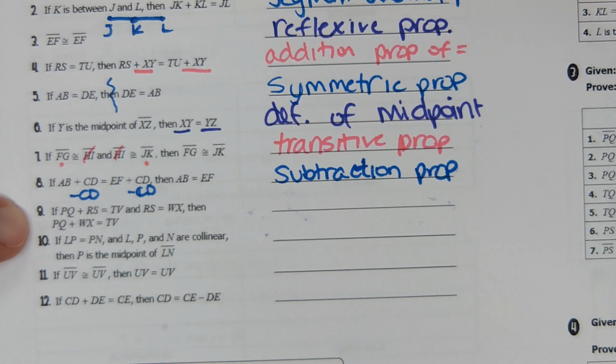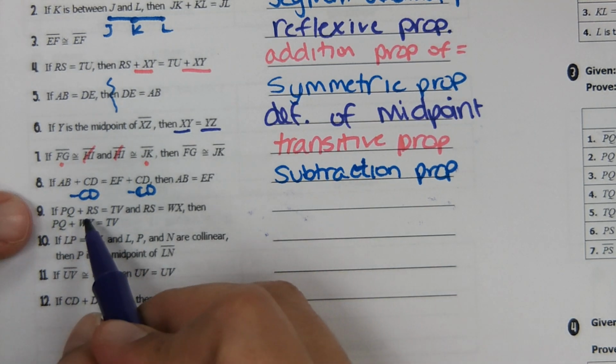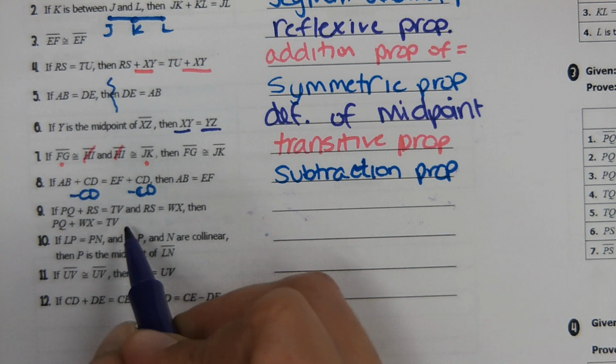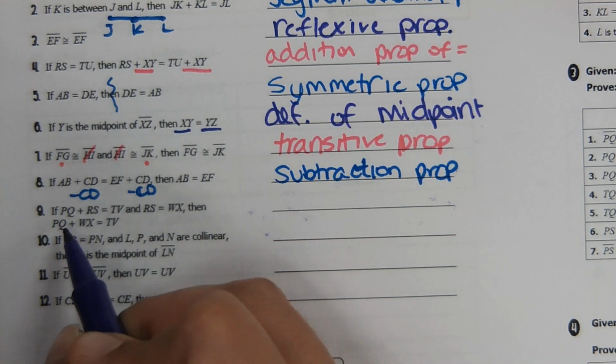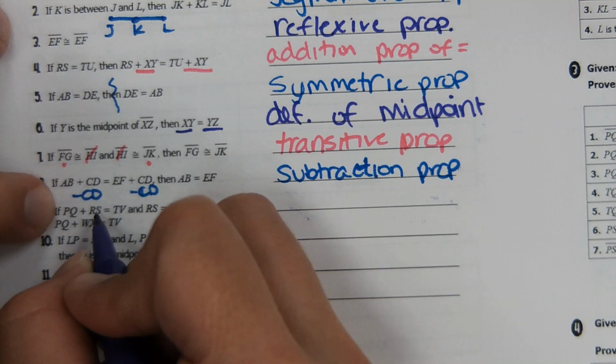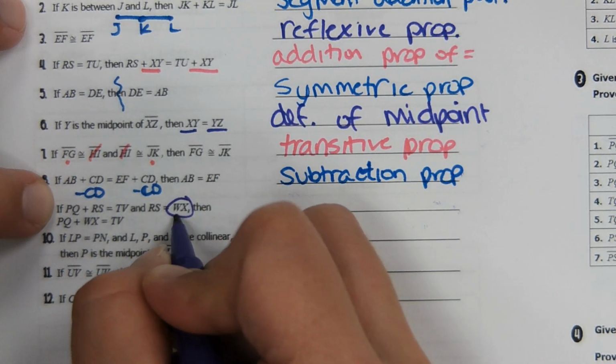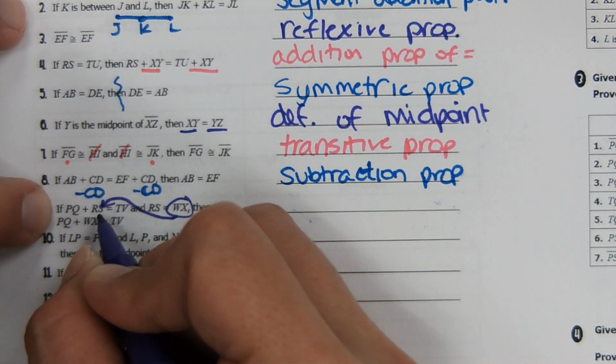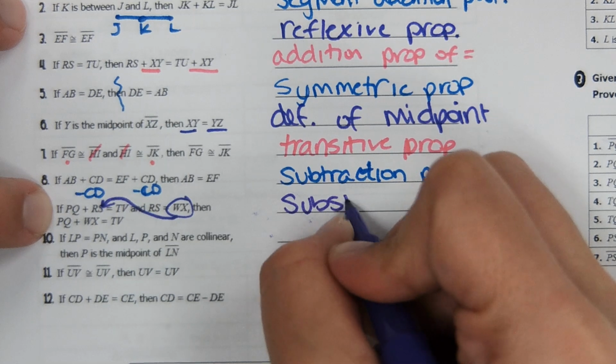Number 9, PQ plus RS equals TV and RS equals WX, then PQ plus WX equals TV. So what they did here is, since RS equals WX, they plugged in WX for RS, so that would be substitution.